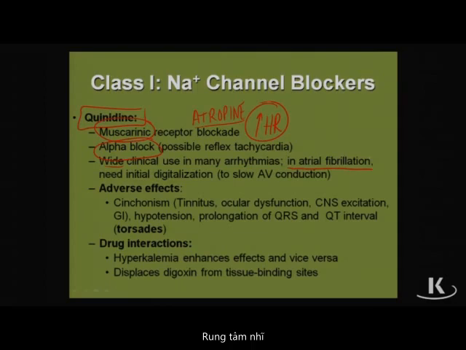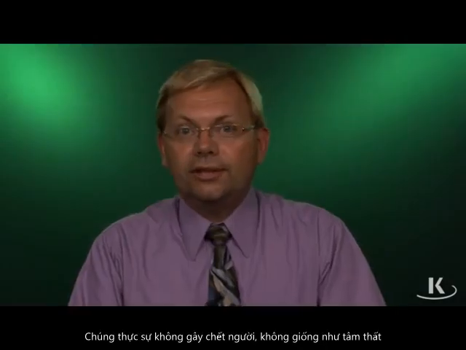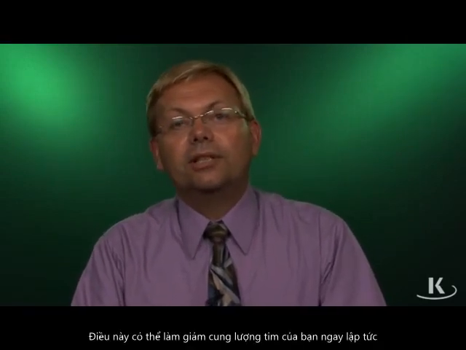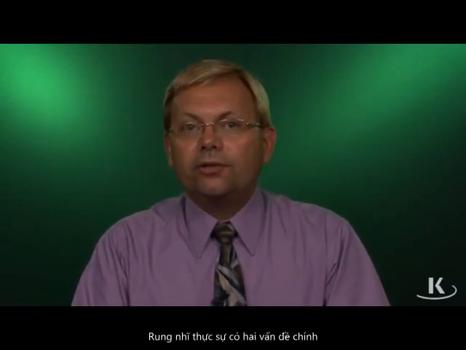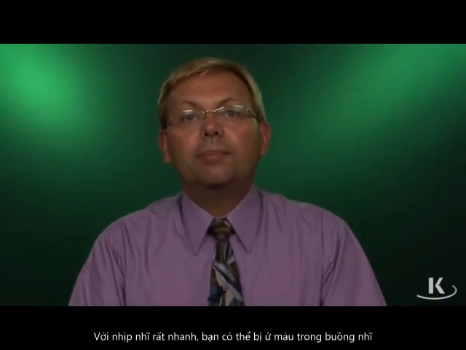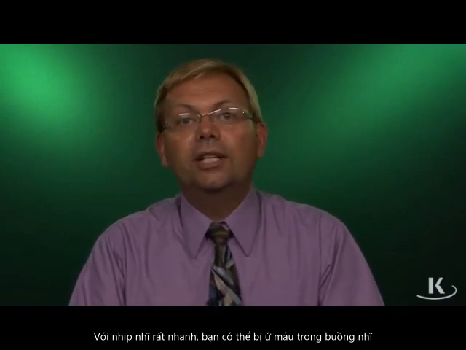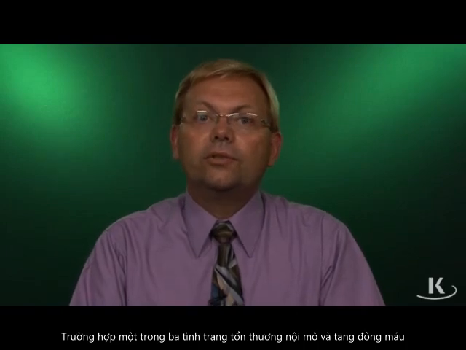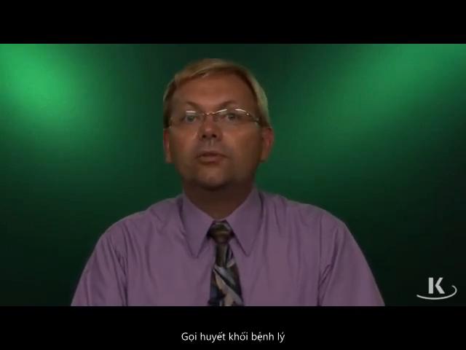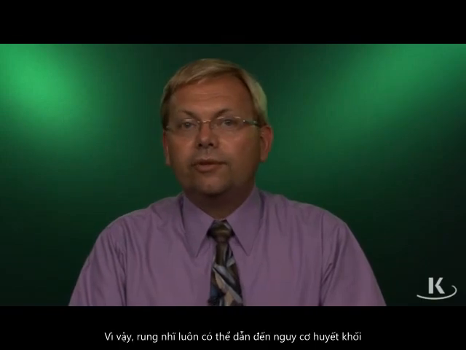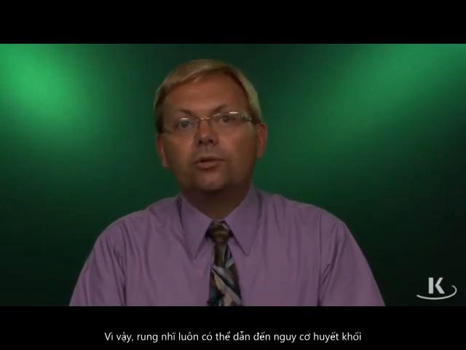Now, clinically, atrial fibrillation is really not deadly per se, unlike ventricular tachycardia, which could compromise your cardiac output right away. Atrial fibrillation really has two main worries attached to it. One, with a very rapid atrial beat, you can get some stasis of the blood in the atrial chambers. And we know that Virchow's triad told us that stasis, turbulence, endothelial injury and hypercoagulability are the conditions that cause pathological thrombi. So atrial fibrillation could always result in the potential for thrombosis.